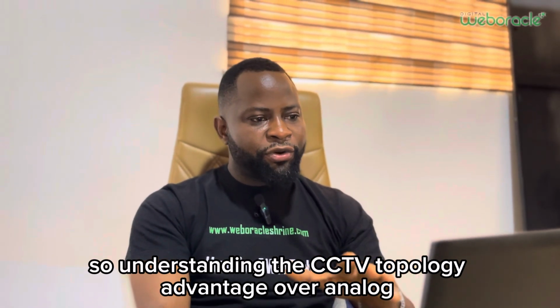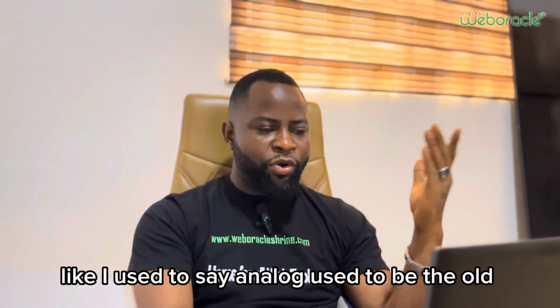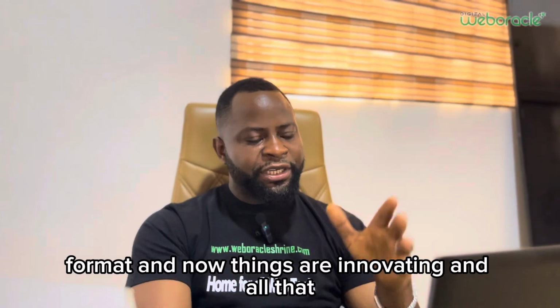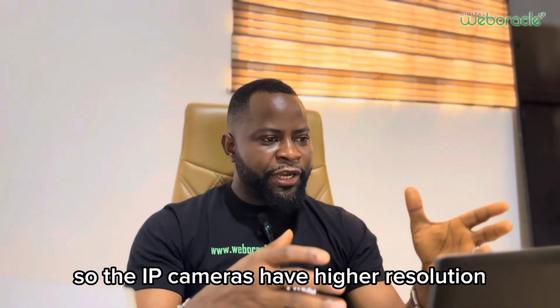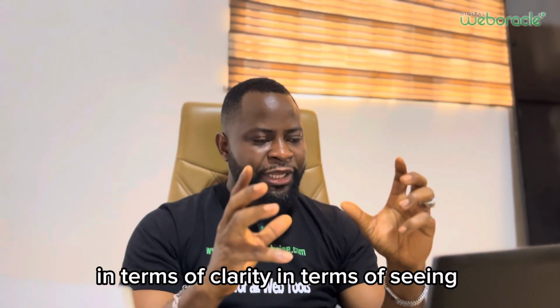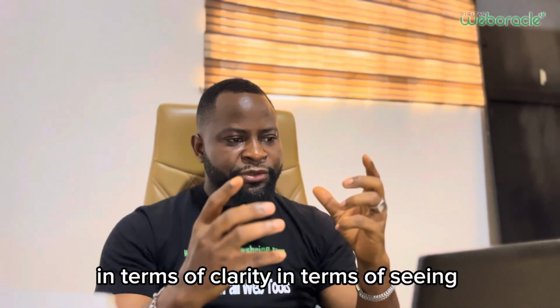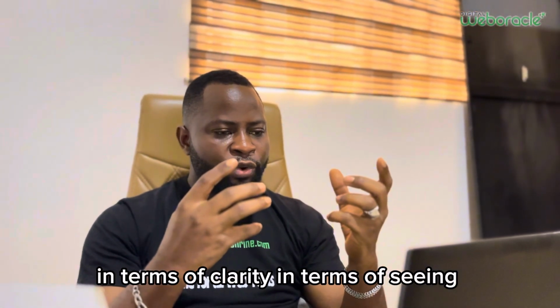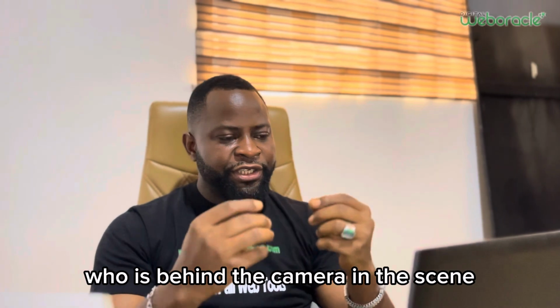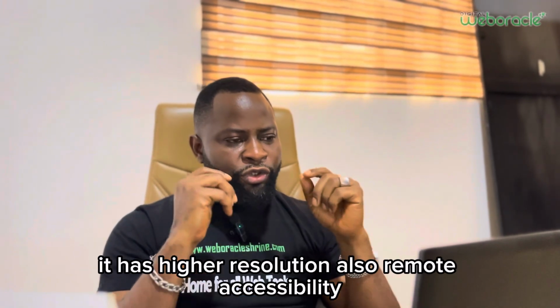advantage over analog. Like I used to say, analog used to be the old format, and now things are innovating. So the IP cameras have higher resolution in terms of clarity, in terms of seeing who is behind the camera in the scene. It has high resolution. Also, remote accessibility.